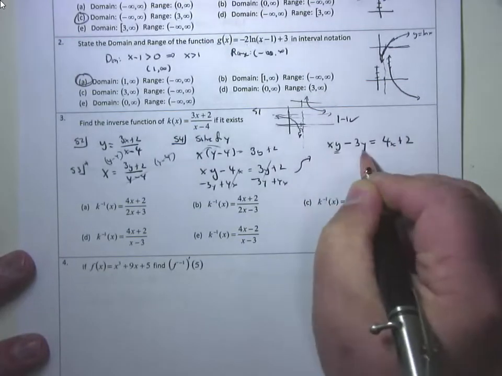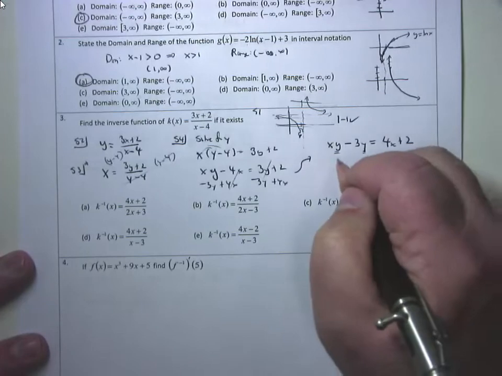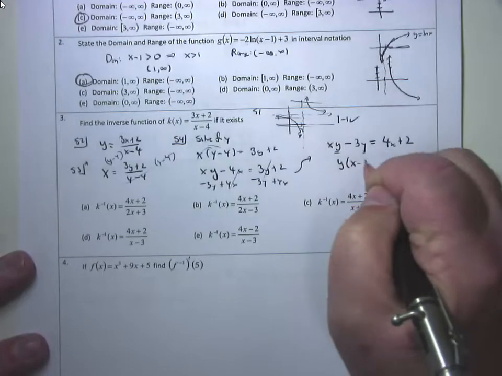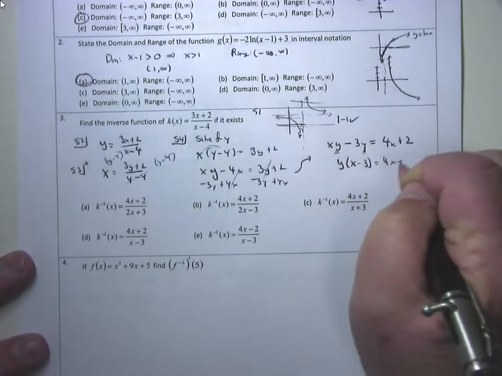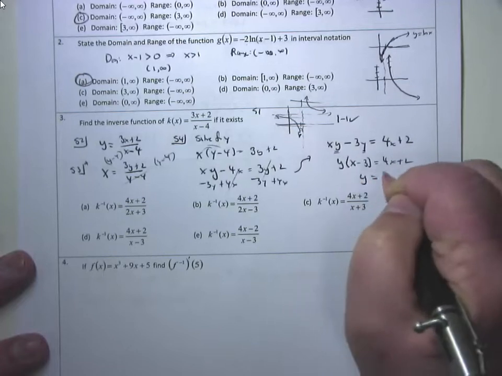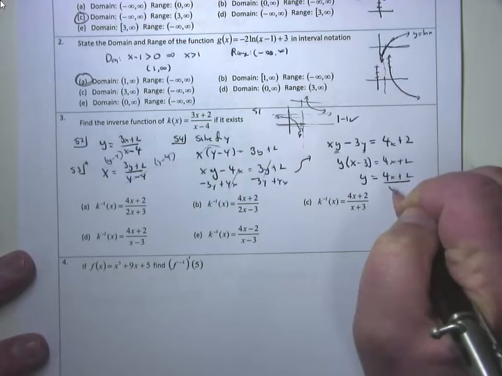Now I've got multiple terms with y in it. I'm going to factor out the y. That leaves me y times x minus 3 equals 4x plus 2. And then I'm going to divide. Y equals 4x plus 2 divided by x minus 3.